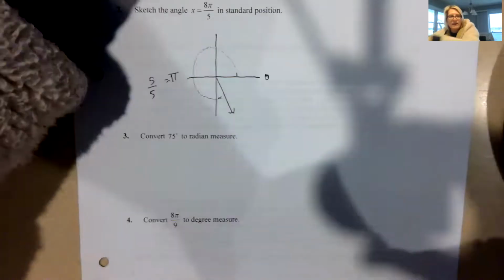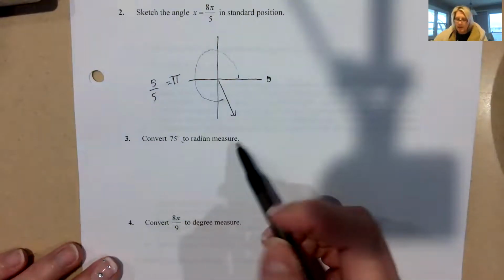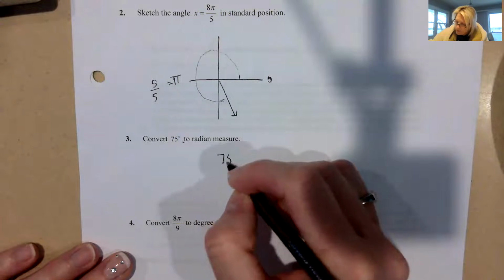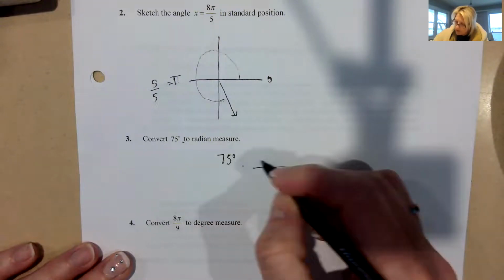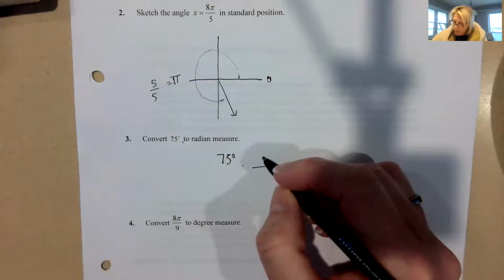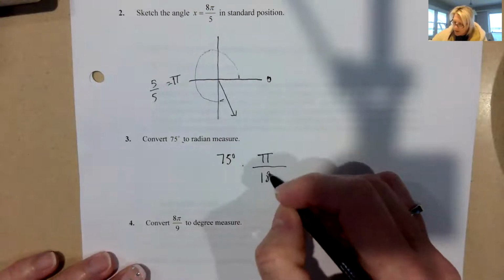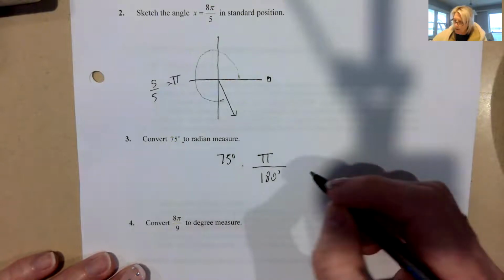Question 3 is asking us to convert degrees to radian measure. So when we start with degrees, we want to end up with radian measure. We are going to multiply by pi over 180 so that the degrees cancel out.